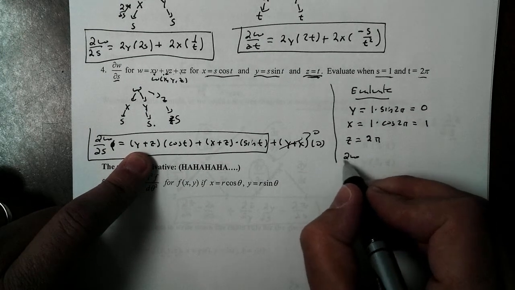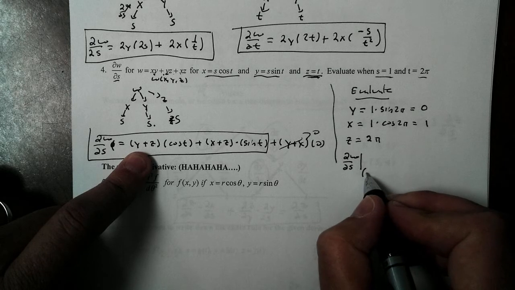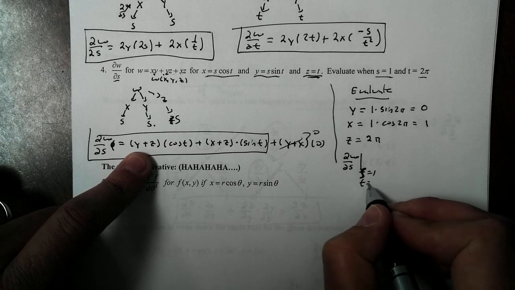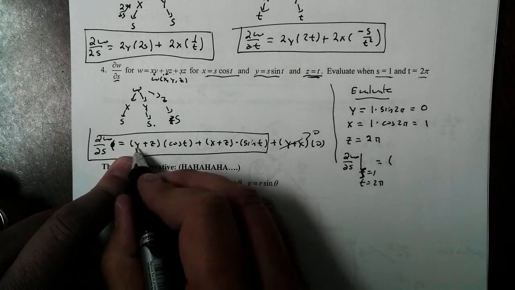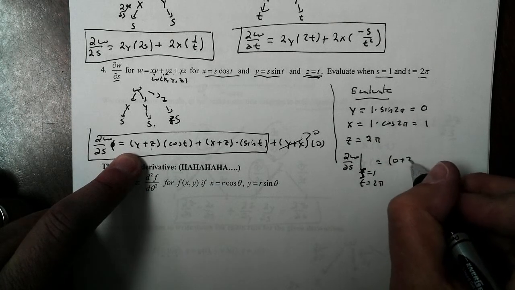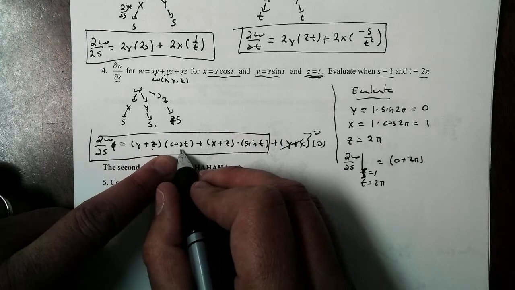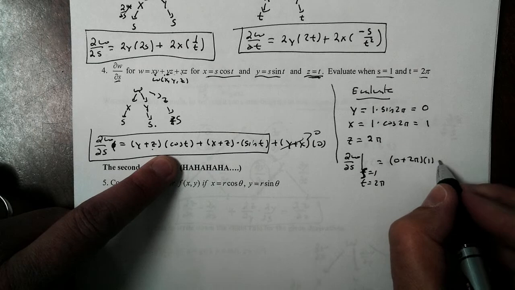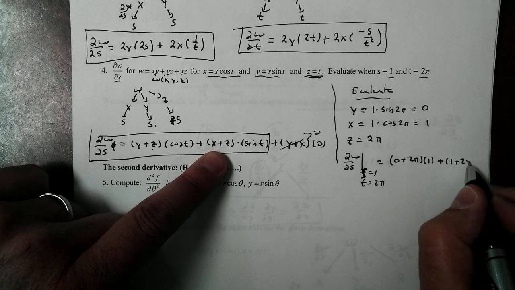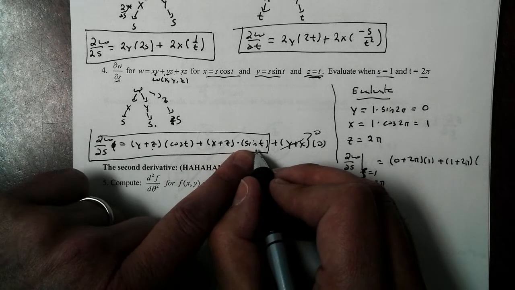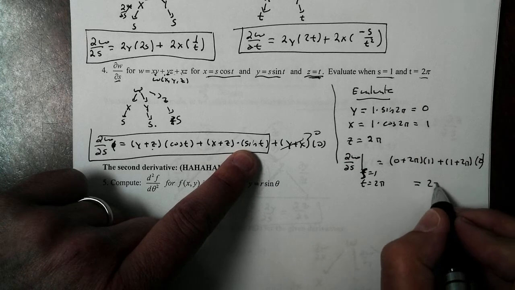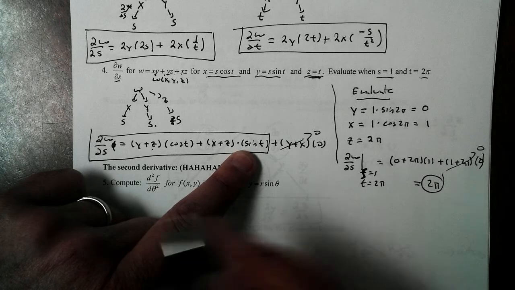So we can get our partial of w with respect to s. When s is 1 and t is 2 pi, we would get y plus z, so that would become 0 plus 2 pi times the cosine of t, which is just 1, plus x plus z, so 1 plus 2 pi, times sine of 2 pi, which is 0. So our final answer, just 2 pi, because that's just 0 right there.